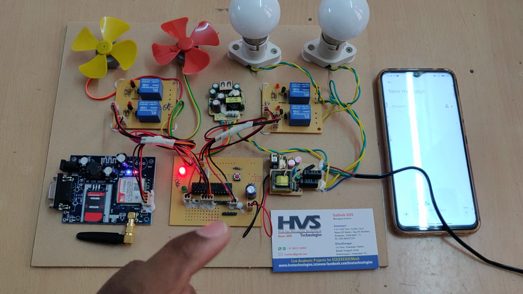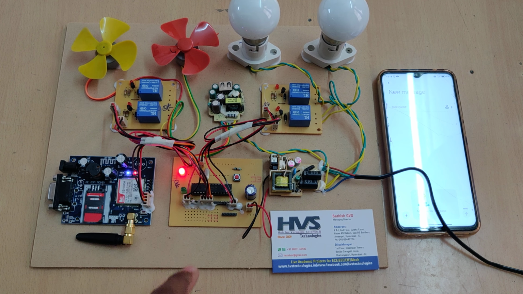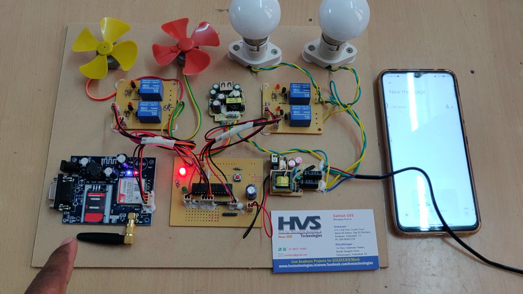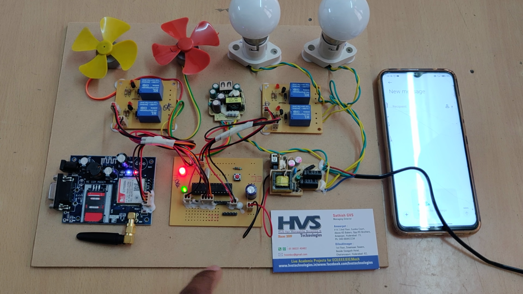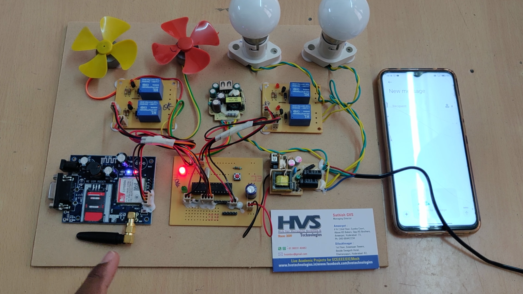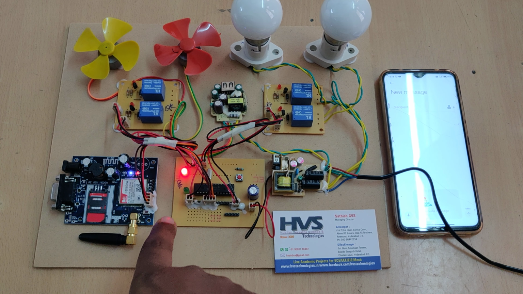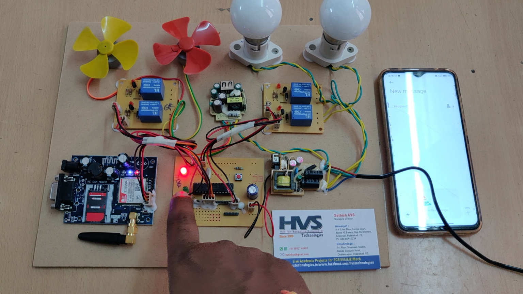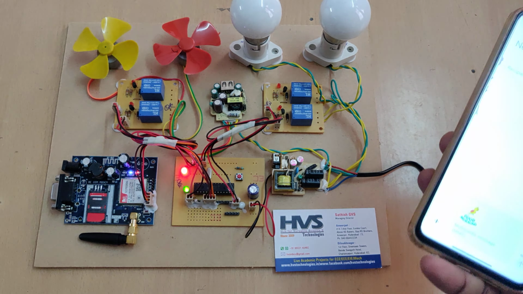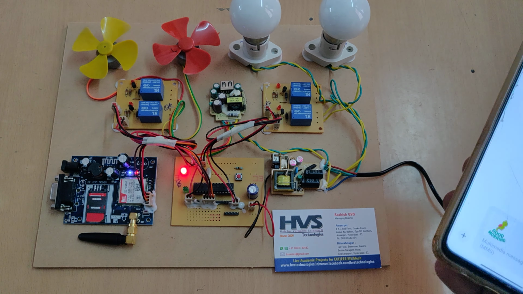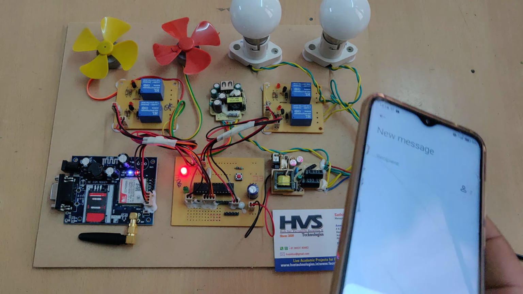The purpose of this step is that we are holding the microcontroller till the SIM card gets the signal. After getting the signal only, we should allow the microcontroller to communicate with the GSM modem, and then only it can read the messages. Now we can see the light is blinking, which means it is showing us the status of working.